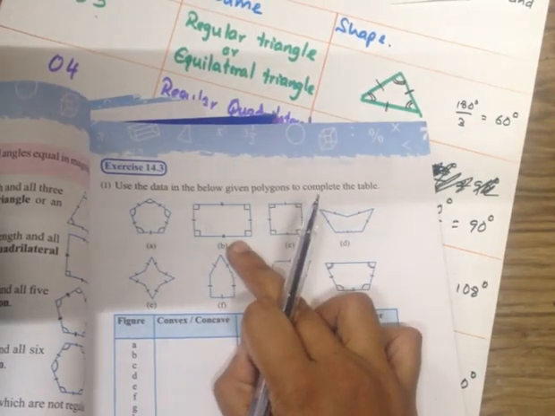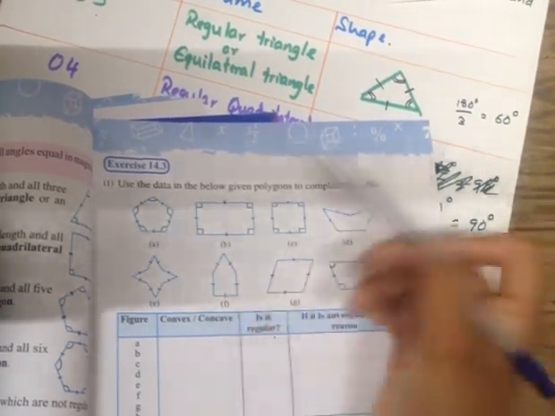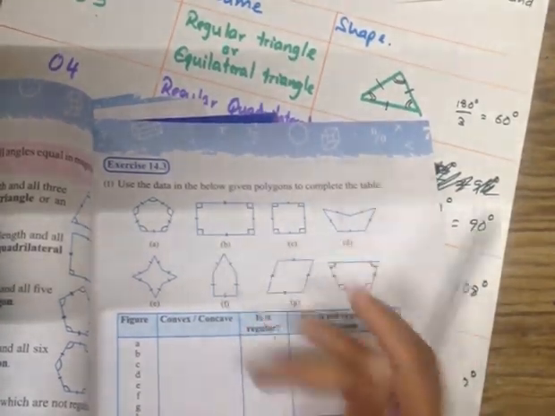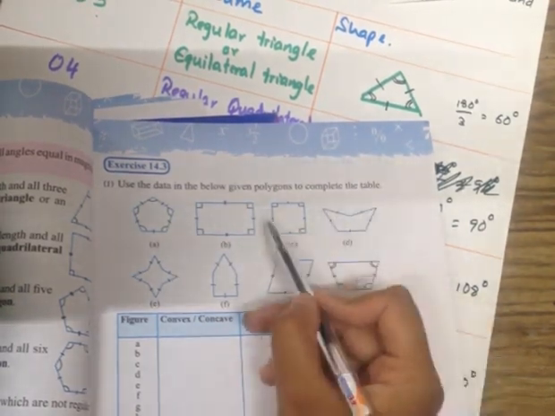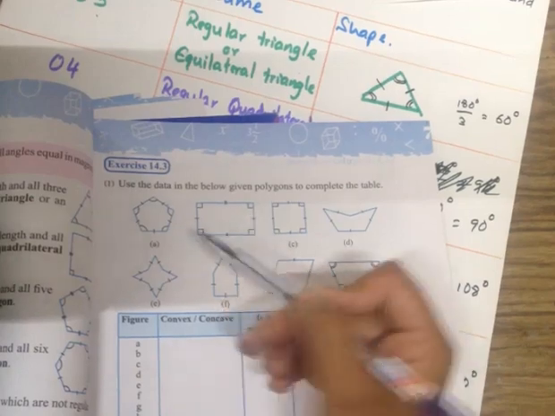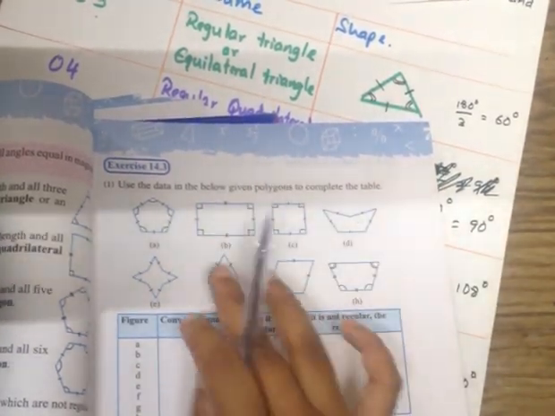Now let's see this figure. You know what this is? This is a rectangle. In a rectangle, we know that all the sides are not equal, except in the square. Here they have mentioned these 2 sides are equal and these 2 sides are equal. Not all the 4 sides are equal.